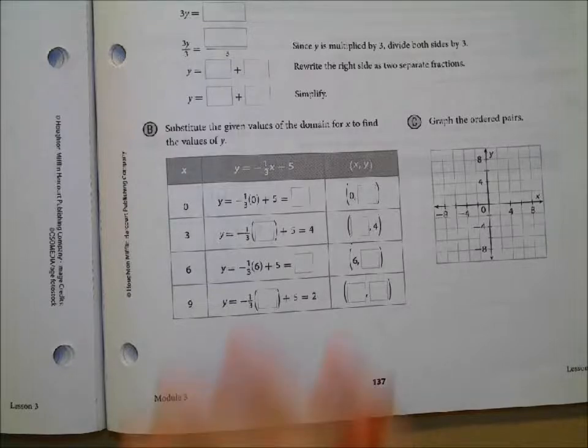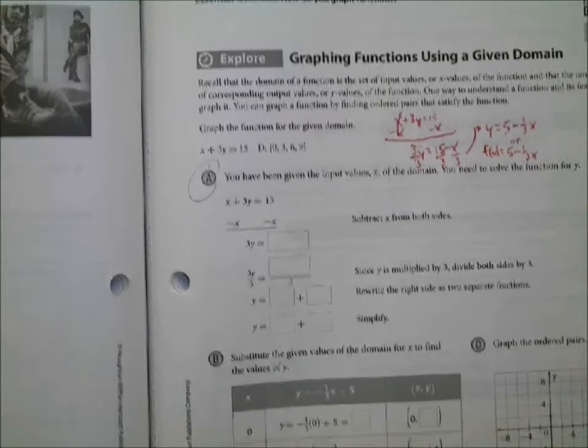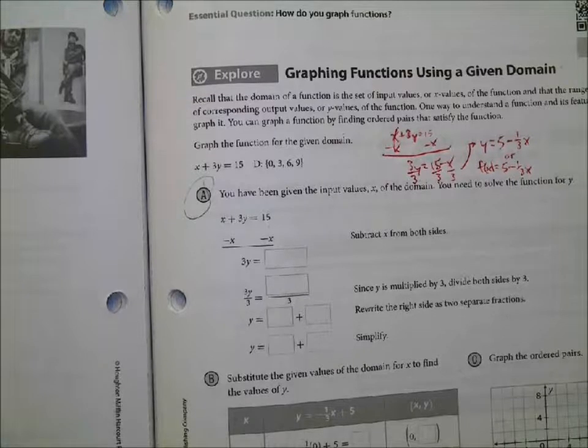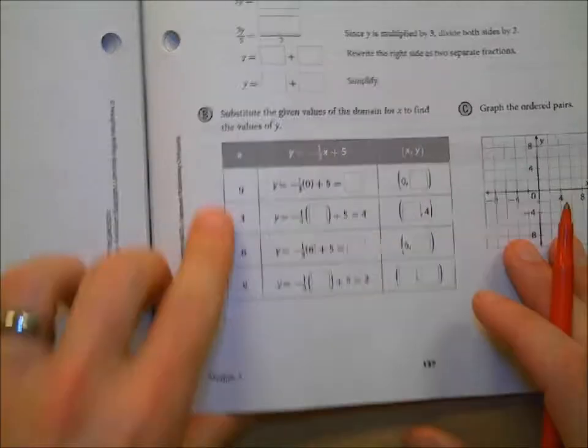Where'd they come from? Look at the back of the original problem here. Where'd 0, 3, 6, and 9 come from? The domain, okay? We were given these numbers to use. These specific numbers, 0, 3, 6, and 9 only. And so that's why we fill in the table here, 0, 3, 6, 9, okay?